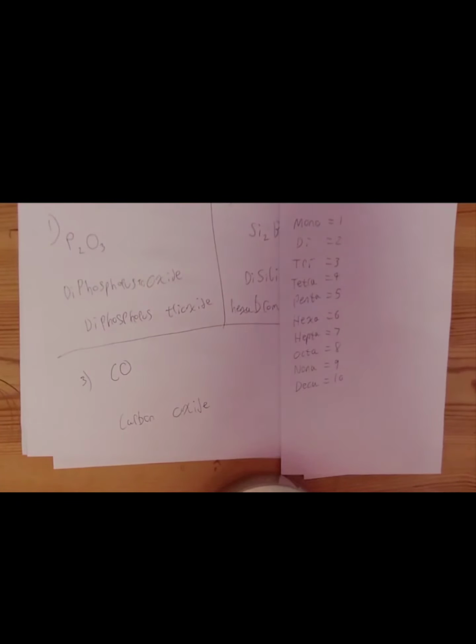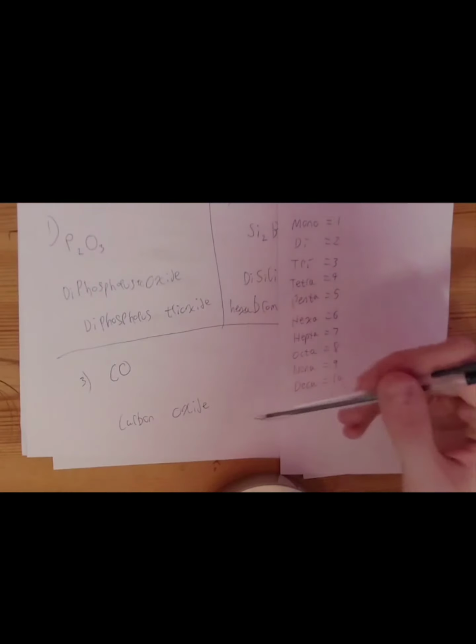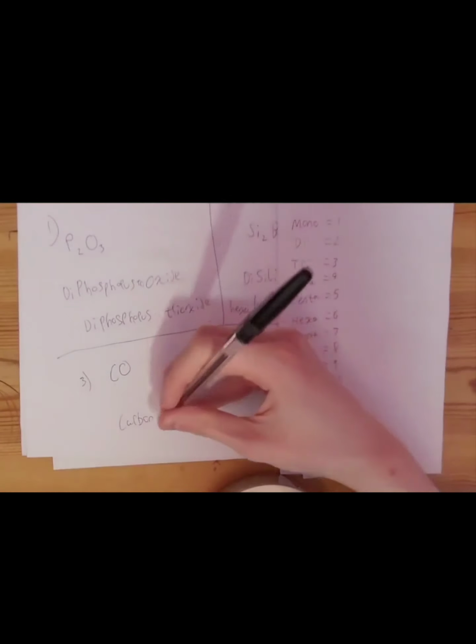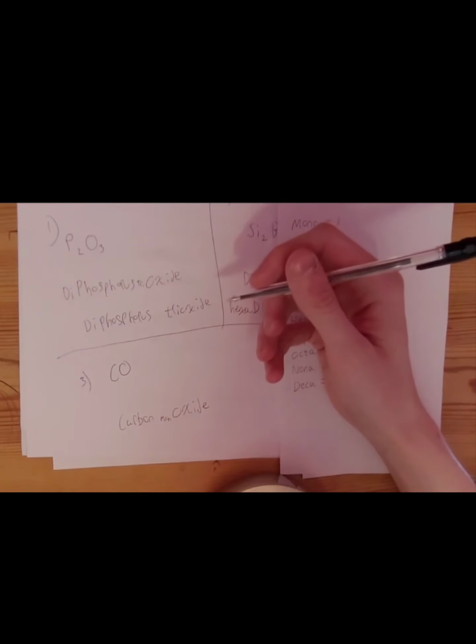If the first part of the name only has one atom of the element, we don't put mono, we just leave it alone. So we don't need to put mono there. And the second part, we do need to put mono oxide, not monoöxide, remember, because that'd be 2O, so it's just monoxide. So it's carbon monoxide.